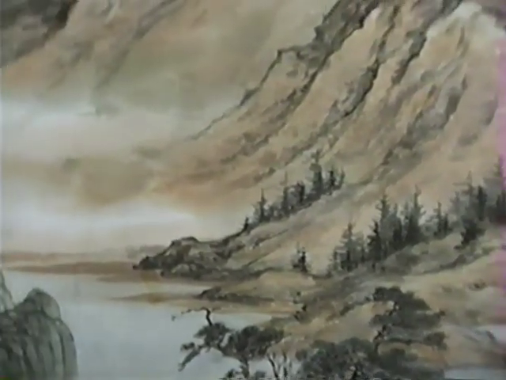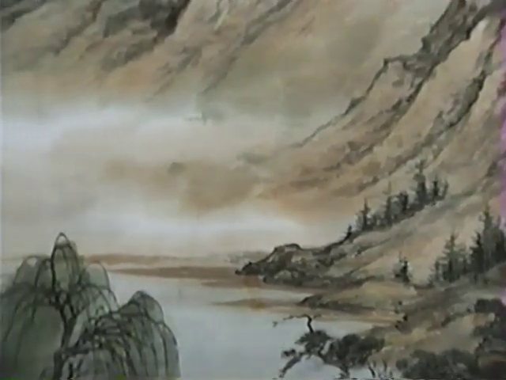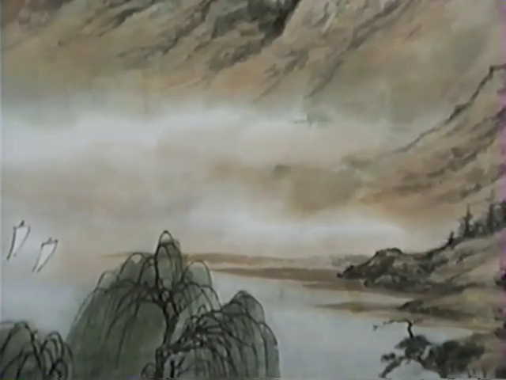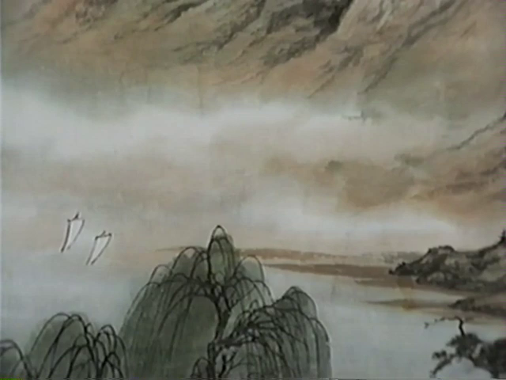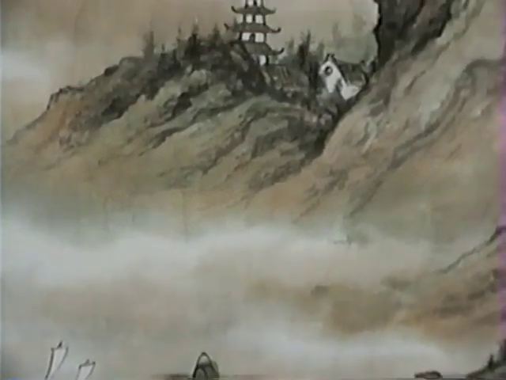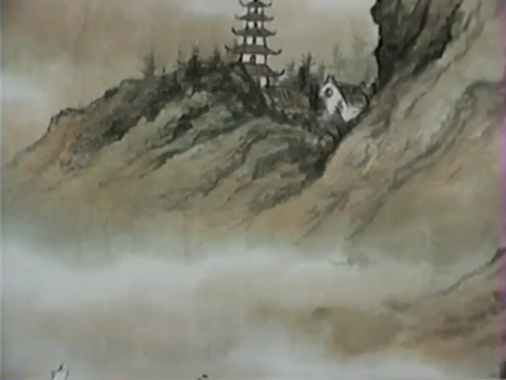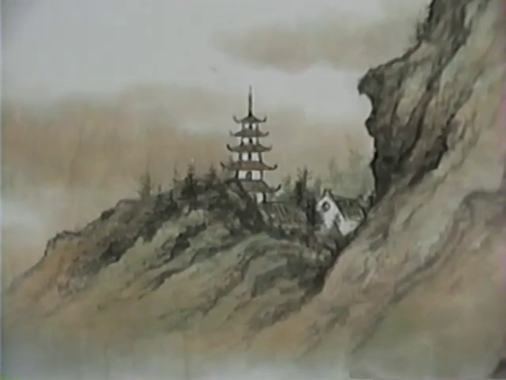Then we will see the big lake with two stairs moving towards the right. And up there we see a temple behind the cliff.